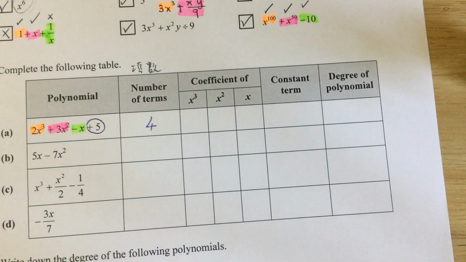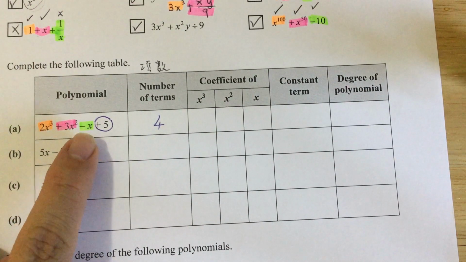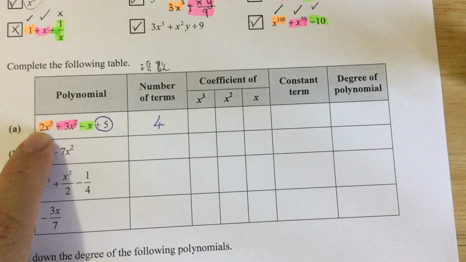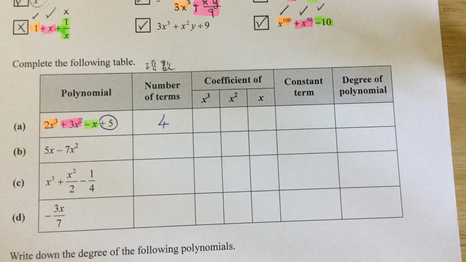So we can write down the answer immediately. This is 4. So the first term is 2x cubed, the second term is plus 3x squared, the third term is negative x, the fourth term is positive 5. Whatever you do not write a sign for means it is positive. So this is positive 2x cubed also. So this is the number of terms.